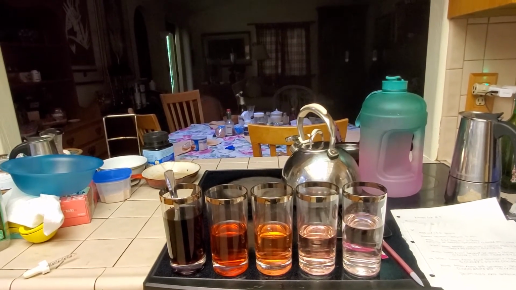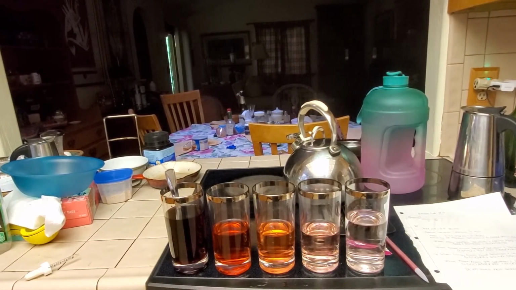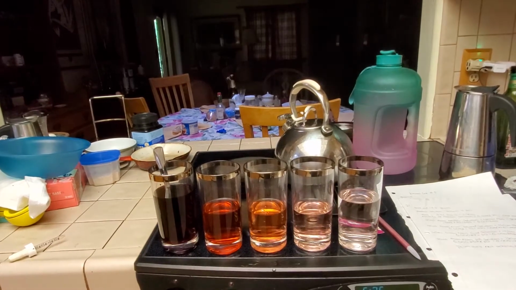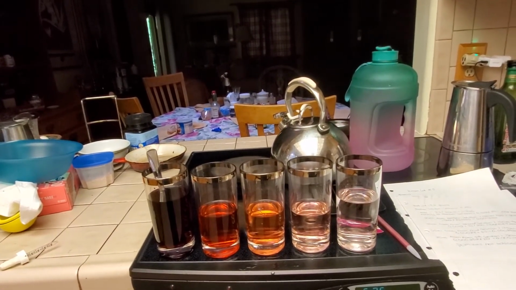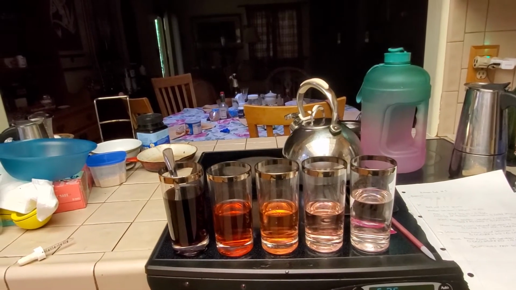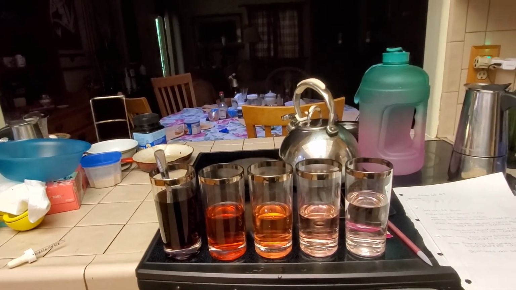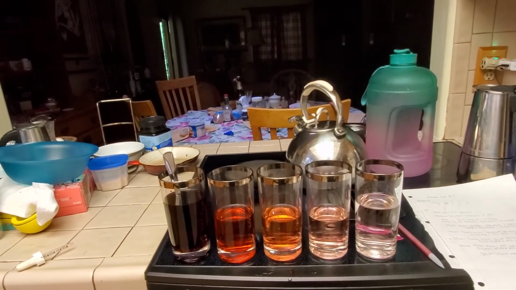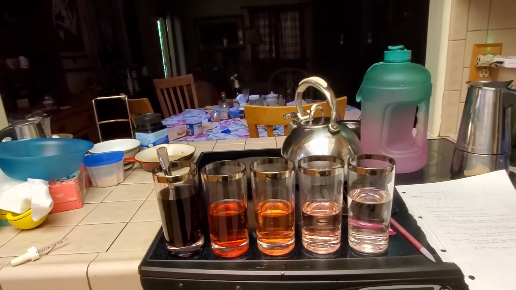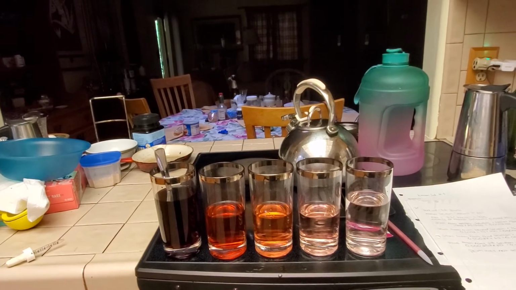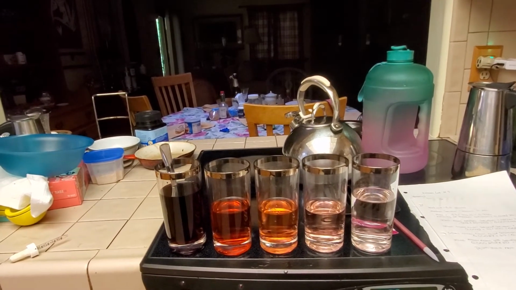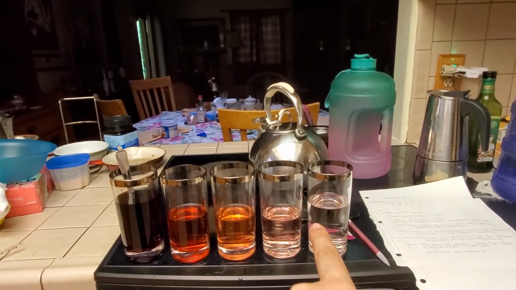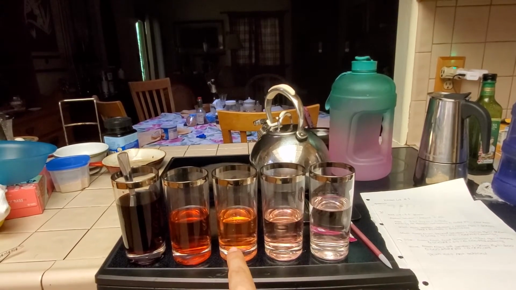Now for the third one, I went ahead and put 40 milliliters of the second solution in there. And since I added 40 milliliters of that, I added 160 milliliters to it to give it a total of 200 as well. So I took the molarity from the last one, the 0.0042, and I multiplied it by the 40 that I put in. So 0.0042 times the 40 divided by the 200 milliliters would give a total of 0.00084.